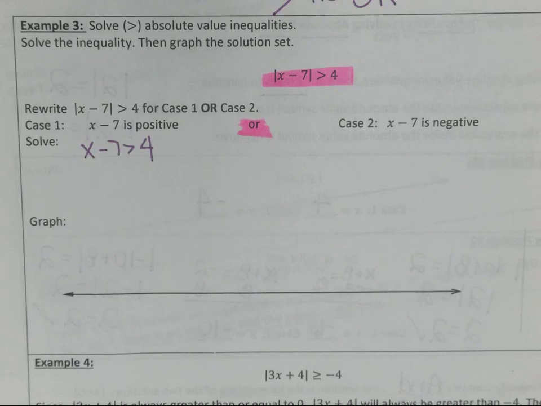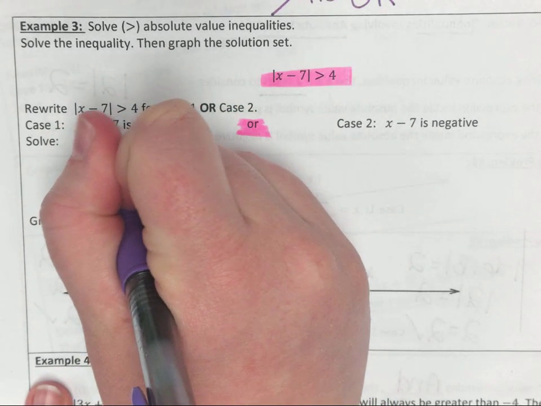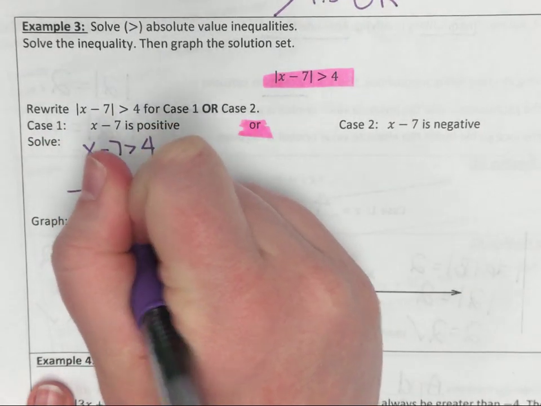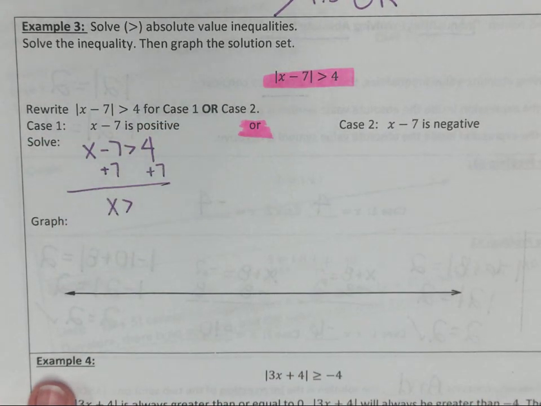You're zoned out again. All right, so how do we get x by itself? Plus 7. So x is greater than 11.